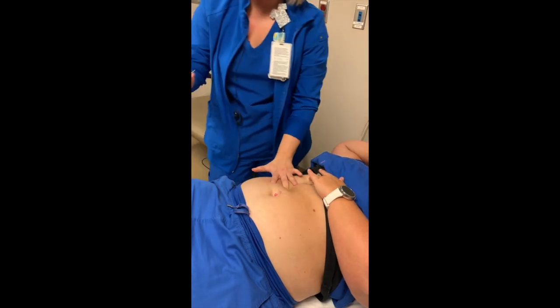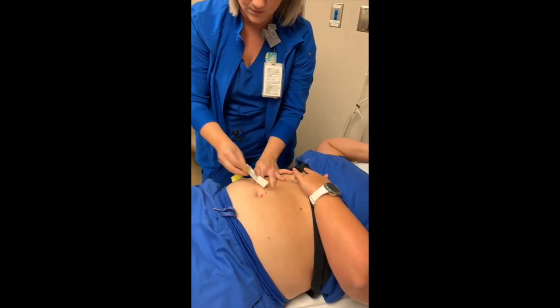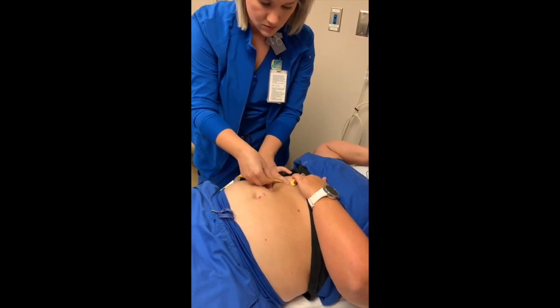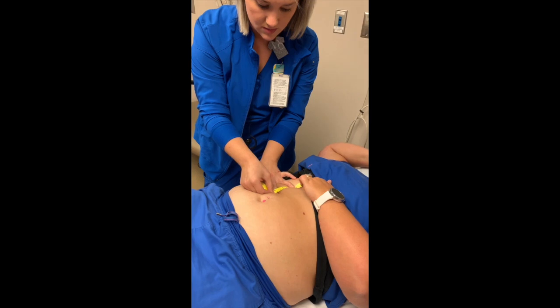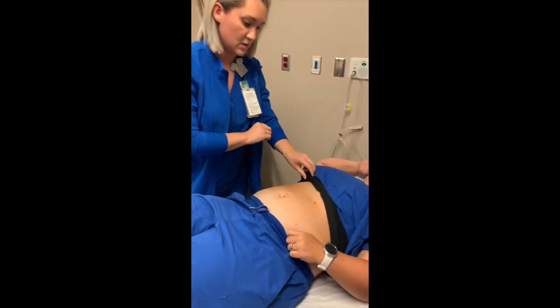And the normal liver size should be 6 to 12 centimeters. So I'm just going to measure from top to bottom. And hers is about 7.5 centimeters. So hers is good.